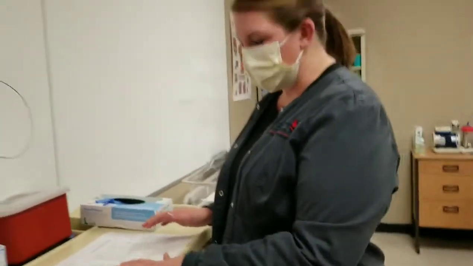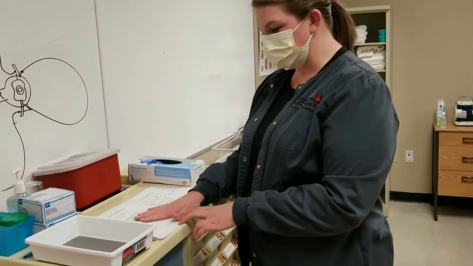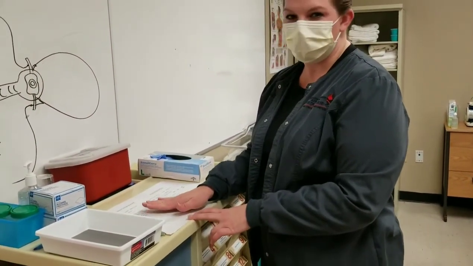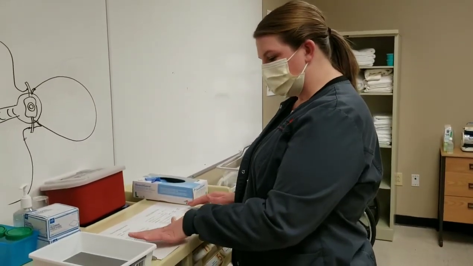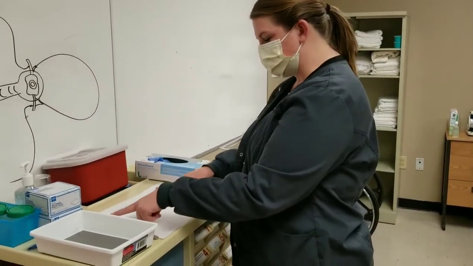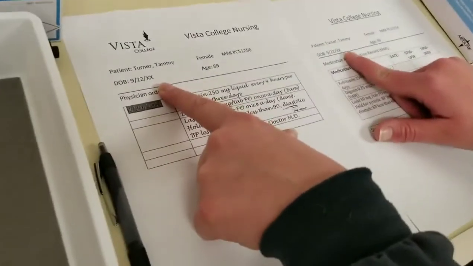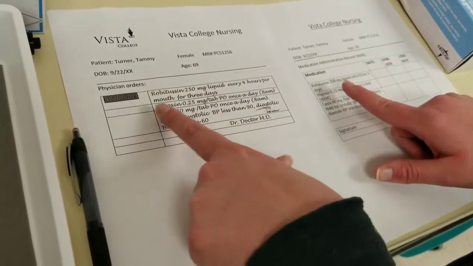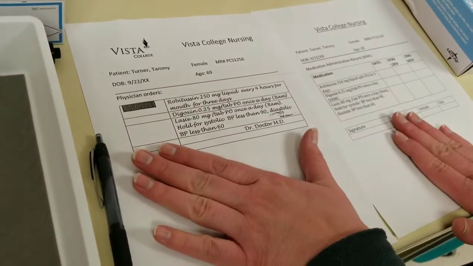Okay, so we're gonna administer oral medications first. The first step we're going to do is make sure that we are checking our orders against our MAR. So I'm going to be checking to make sure that I have the correct patient with the name and date of birth. Then I'm going down to the medication. So this is my orders, this is my MAR.